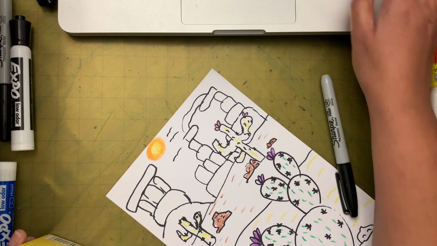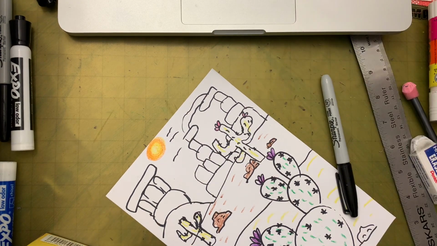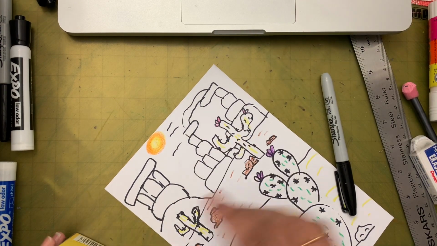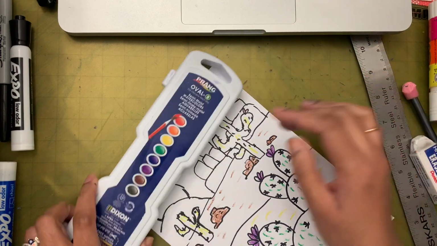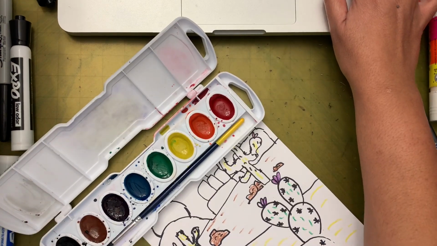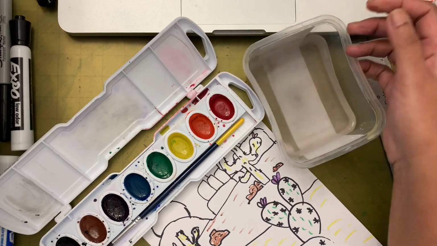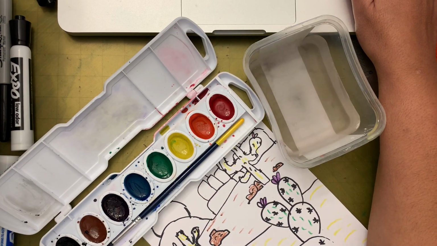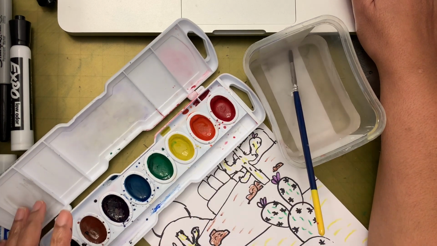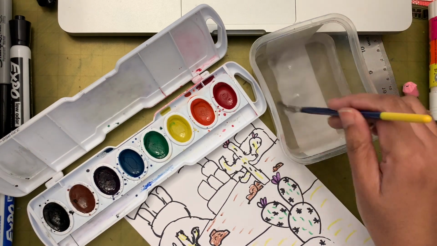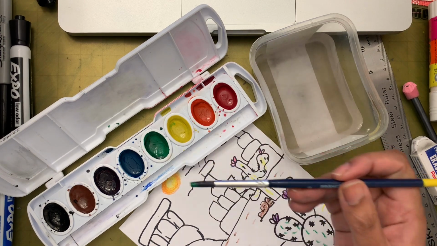Now if it is stars, you can use the white and then add the stars. Okay, guys? So now let's take the watercolor and the water. And we are going to start coloring. So let's first color the cactus. So add a drop of water.